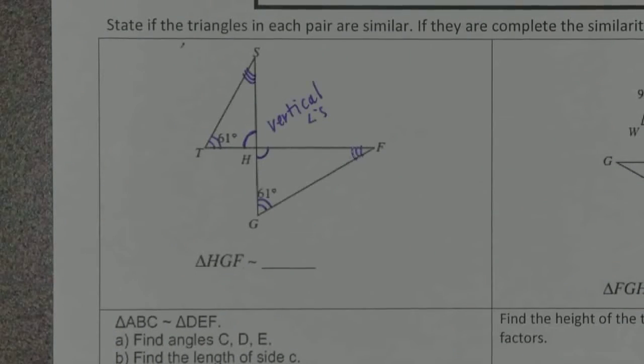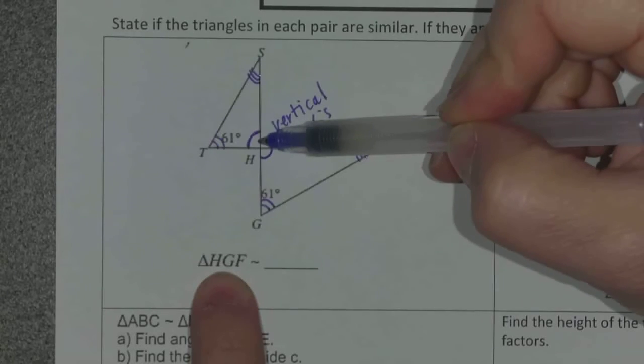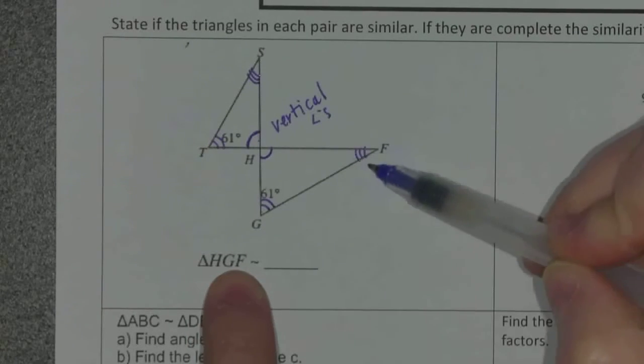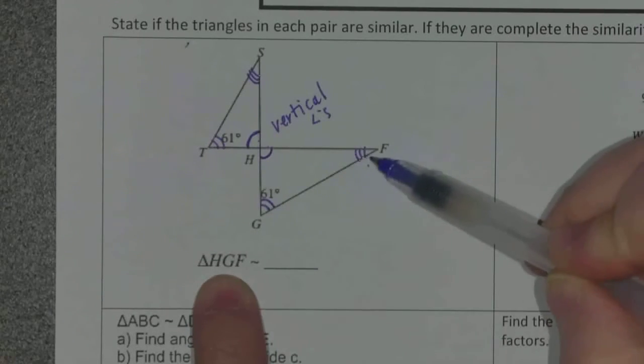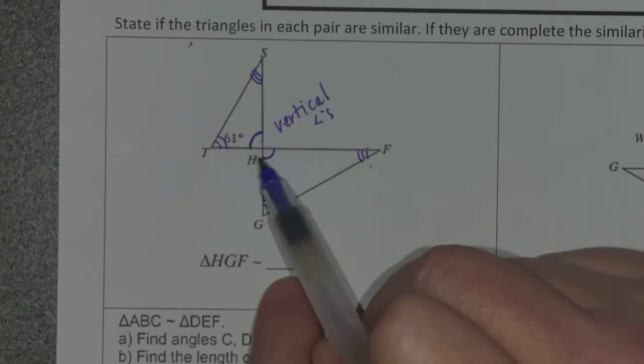So now that our angles are marked congruent, it's really easy to see which order we need to write our letters in for our other triangle. So this triangle was HGF. So 1, 2, 3 on my marks. So on the other triangle, I have to go in that same order. 1, 2, 3. So which triangle is similar?